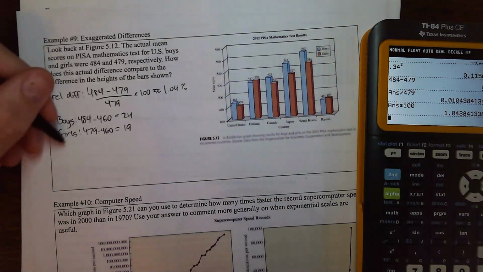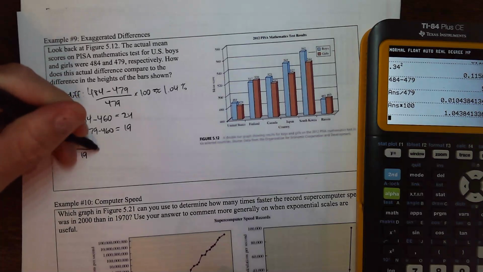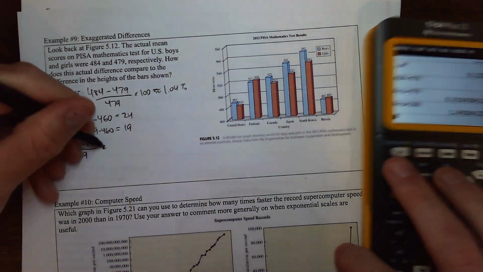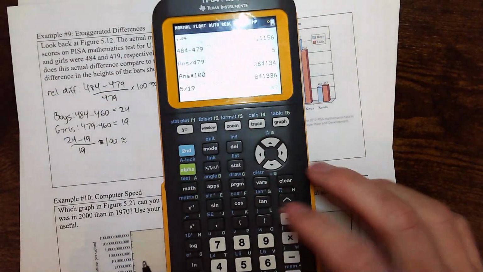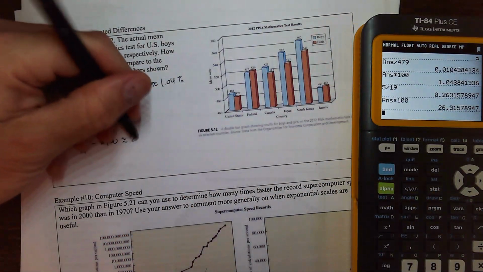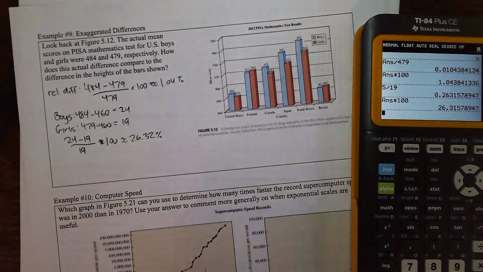Okay, and so if we found the relative difference of the bars, 24 minus 19 divided by 19 times 100. I always forget about the times 100. So it'd be 5 divided by 19, so it'd be 26.32%. Okay, so that would be significant. So the gap between those two bars, in reality, is a 26.32% difference.